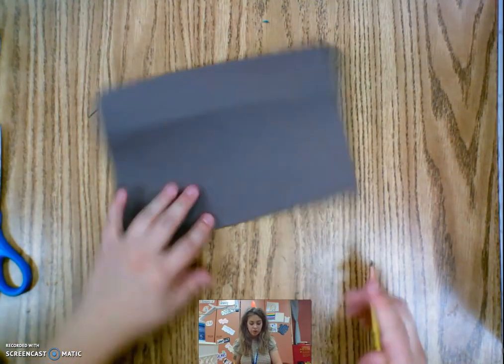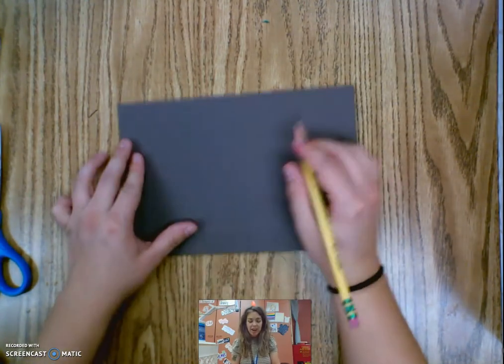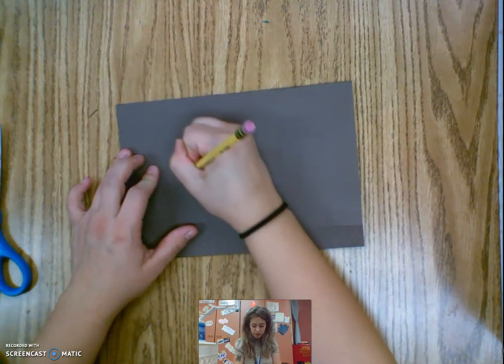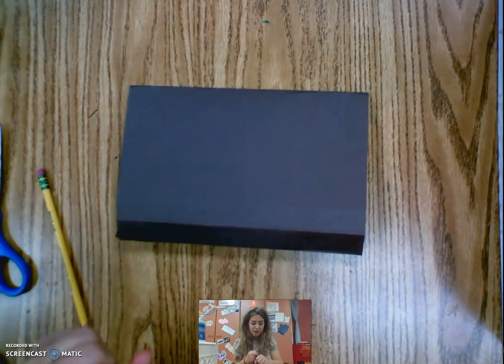So now I'm going to draw right here another big curved line, half a circle, almost like a big wide U. Ooh, that's hard to see. I'm going to do it in black so you guys can see it better.